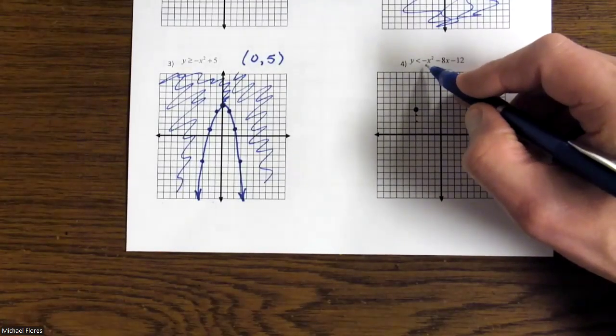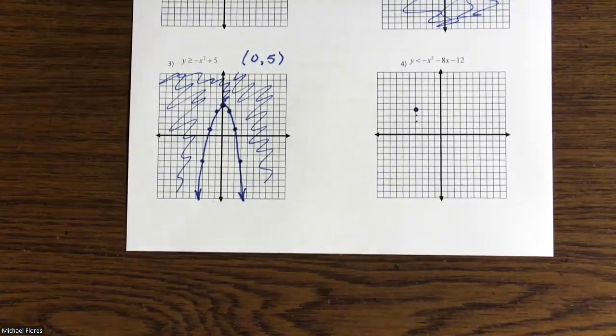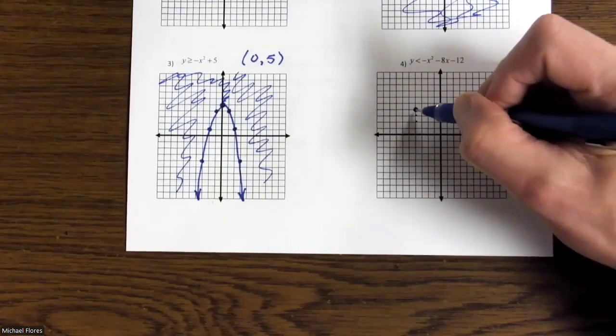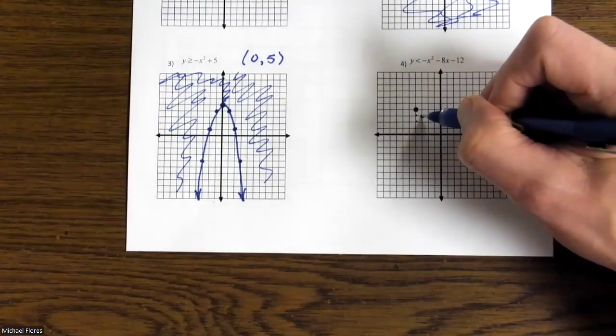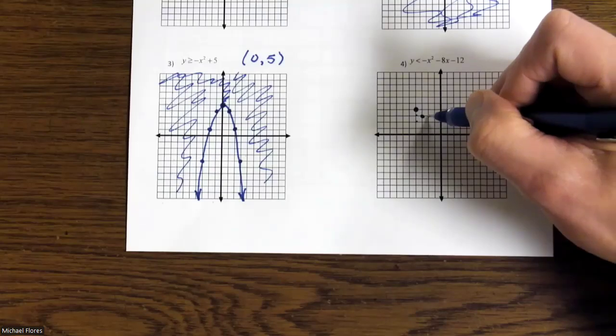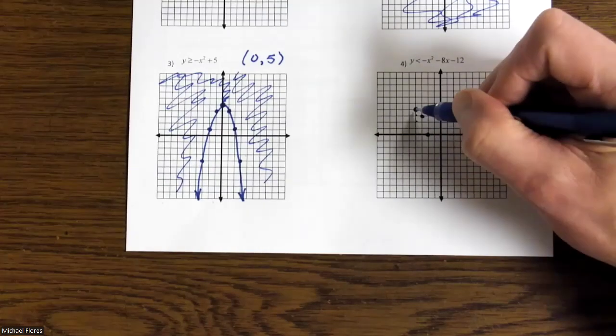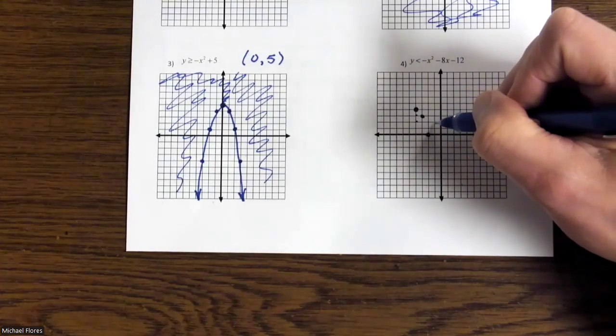Now there is no stretch, there is no compression, but there is a reflection over the x-axis. So our graph is going to be opening down. So from the vertex, right 1, down 1, right 2, down 4, right 3, down 9.